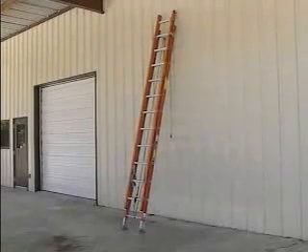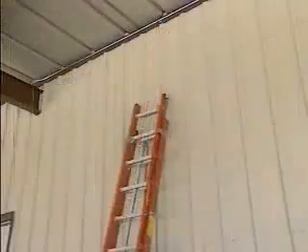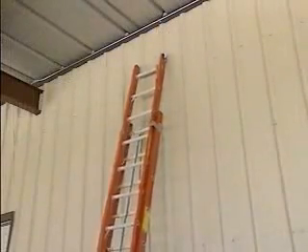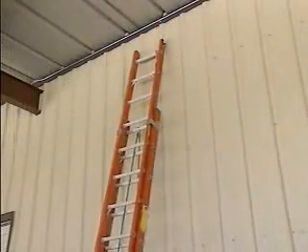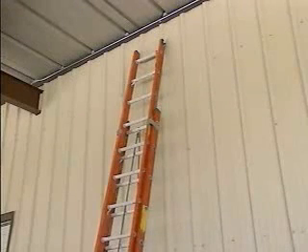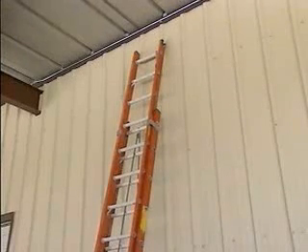An extension ladder is basically an assembly of two overlapping straight ladders. The amount of overlap between the two sections can be adjusted to change the overall length of the ladder to match the needs of a particular job.